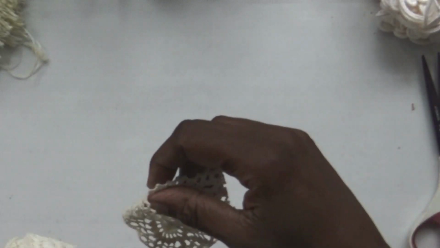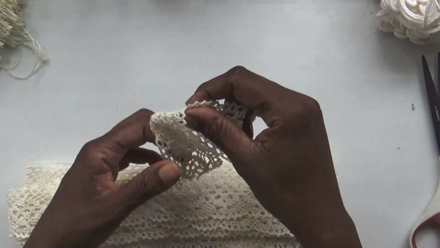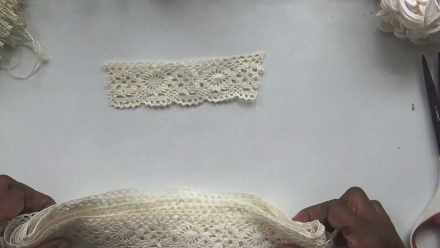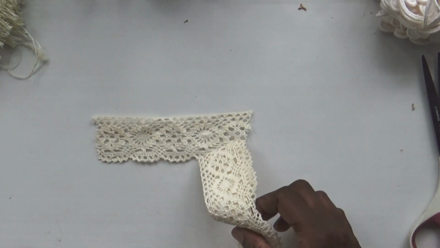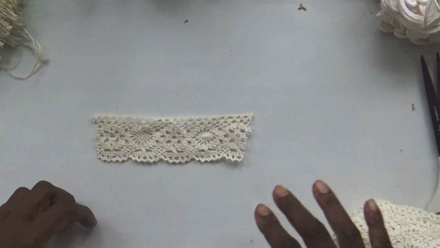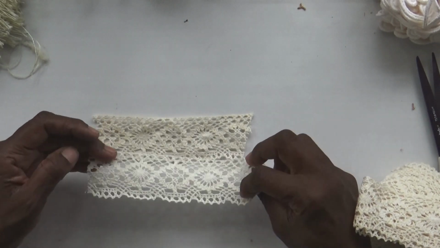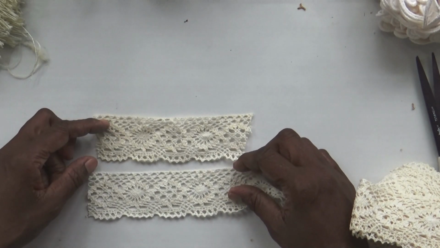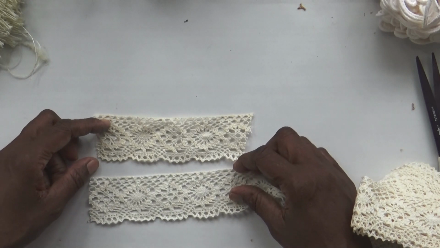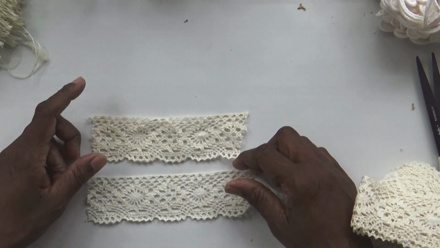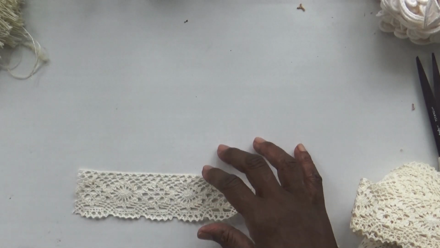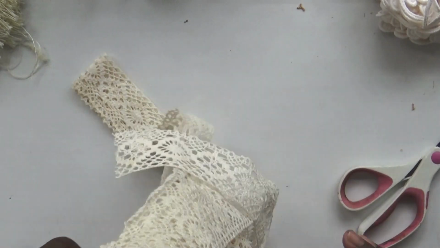Okay. So is this the same? This is slightly different. No, it's the same. Yeah, it's the same. So I'll use that as a stencil and see how we get on with that.